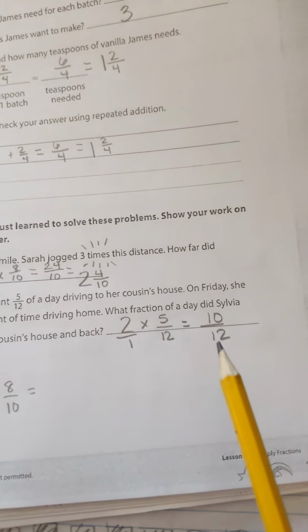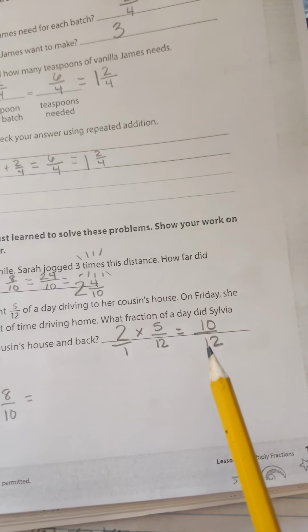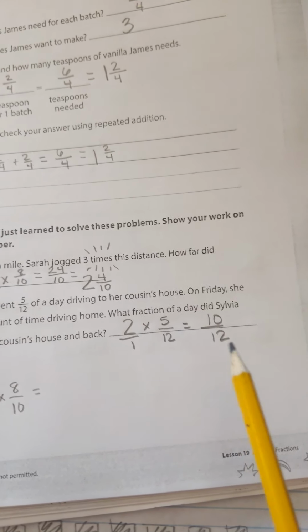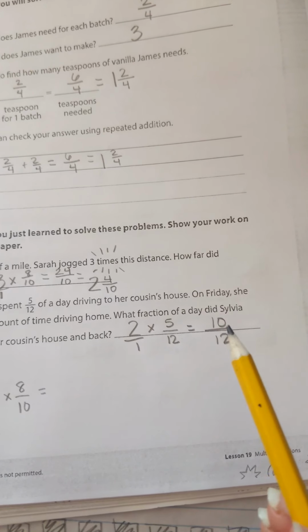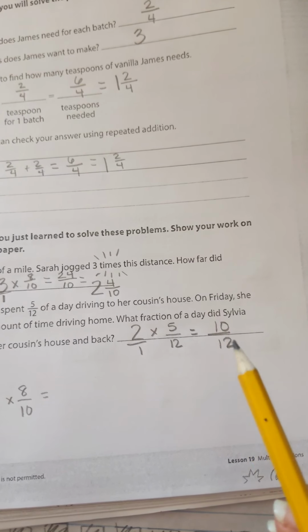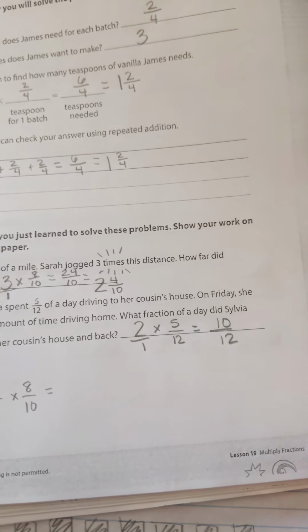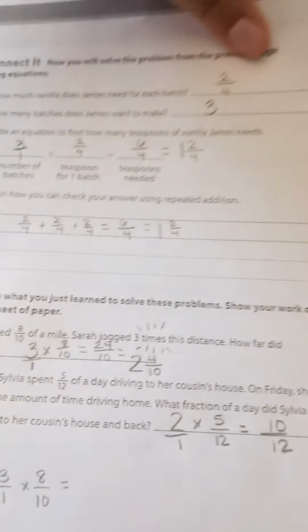Do I need to turn this into an improper fraction? Or I'm sorry, do I need to turn this into a mixed number? Hopefully you said no. It's not an improper fraction. I haven't even made it to 1 yet. I only have 10 pieces, or 10 out of 12. So it hasn't even made it to 1 yet. This is not improper. We're good to go. Okay. All right, that looks like the end of lesson 19.